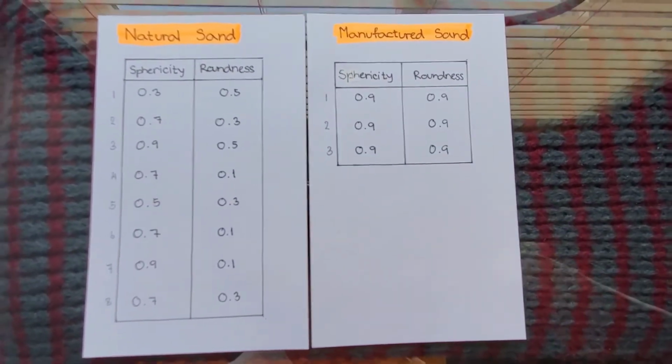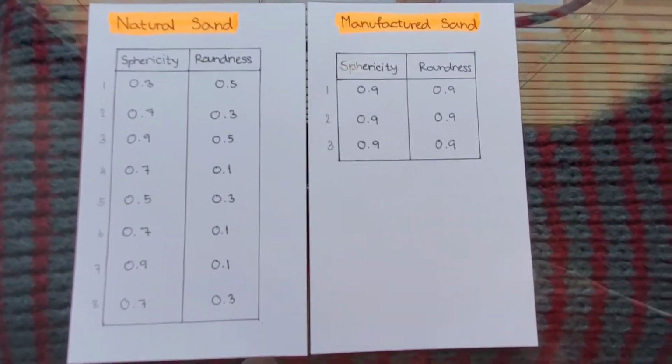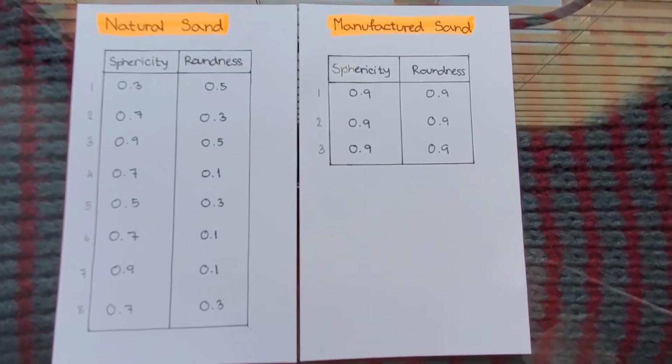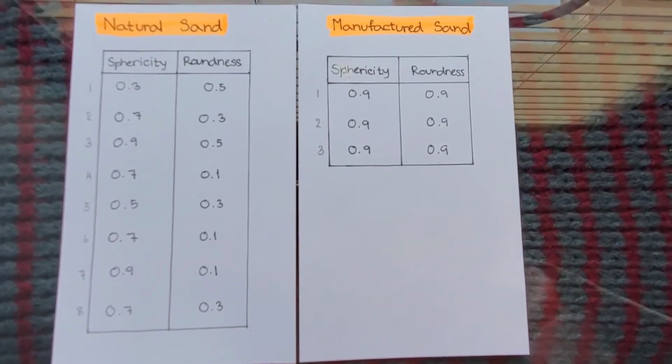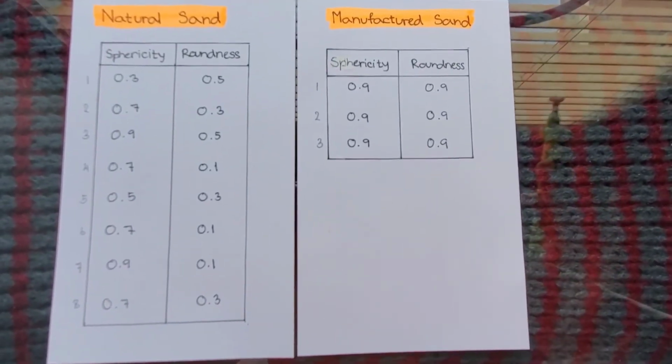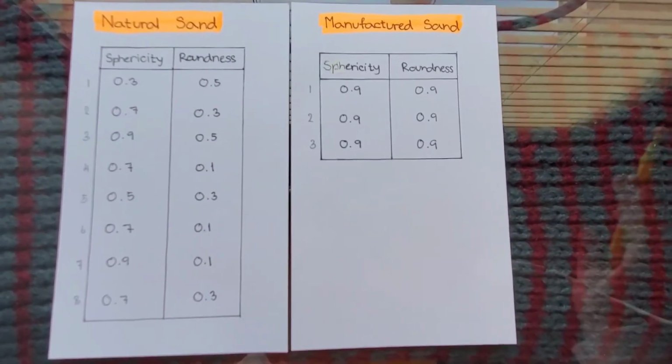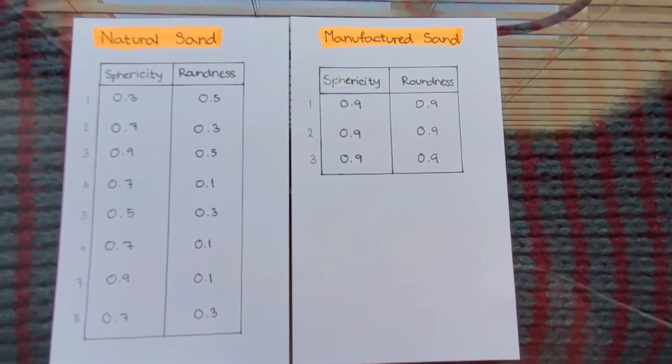So for this activity, we can see how roundness and sphericity differ for each sand.